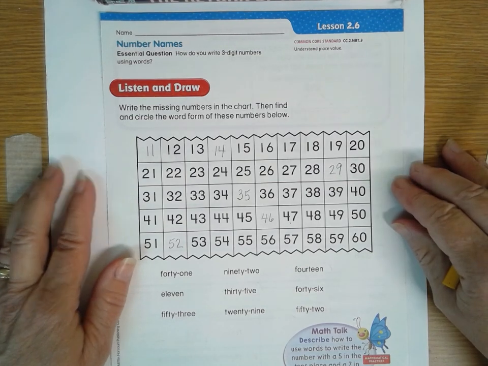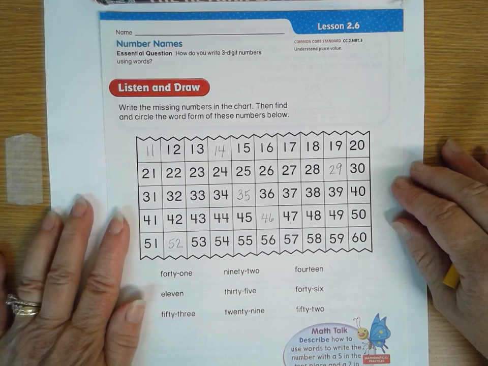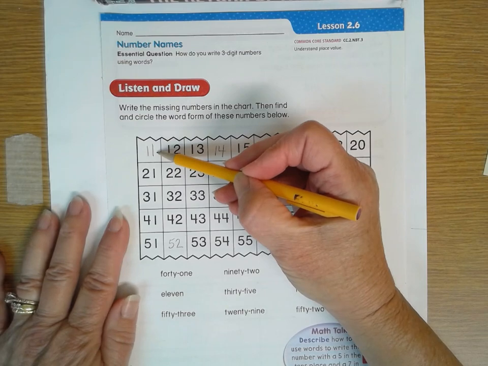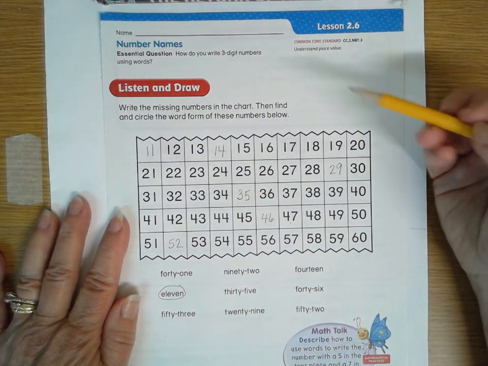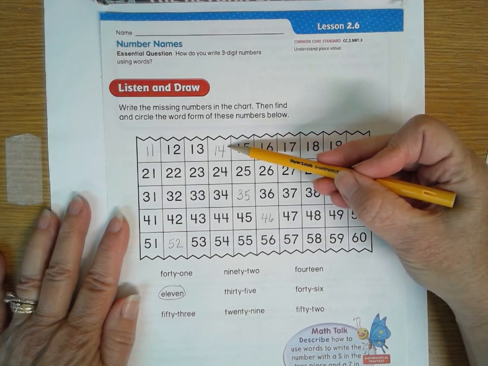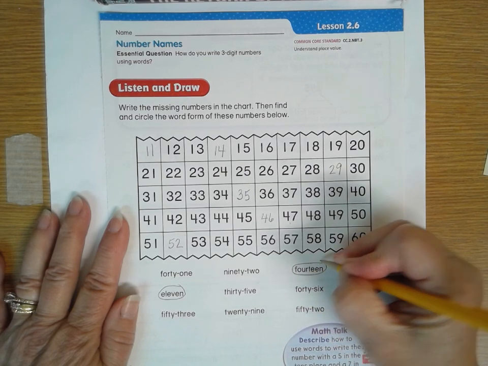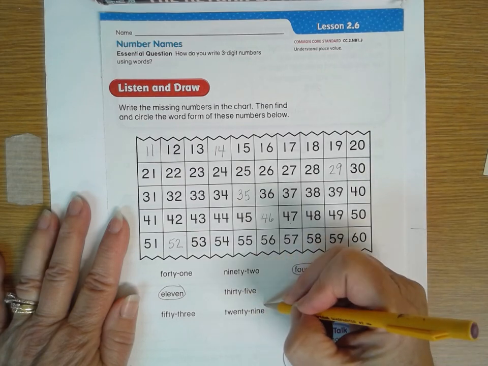Now the second part of our directions were to find the numbers that we wrote down below and circle them. So our first number that we wrote was 11. And I see that number 11 is here. Then 14. 14 is here. 29. I see 20 and 9.